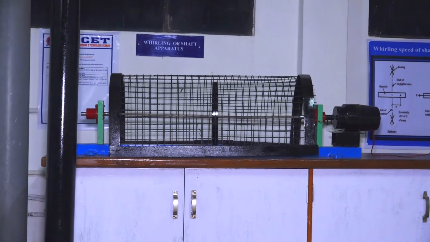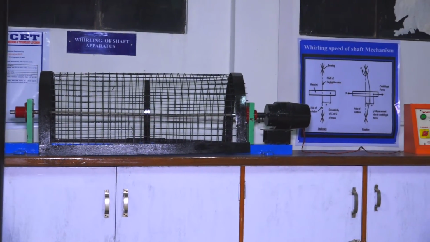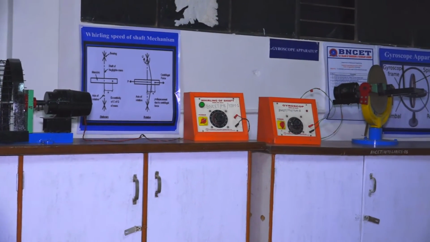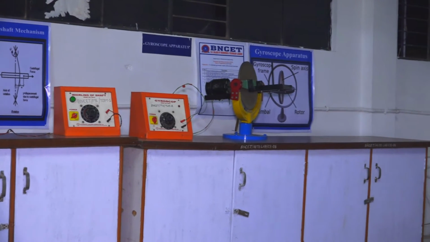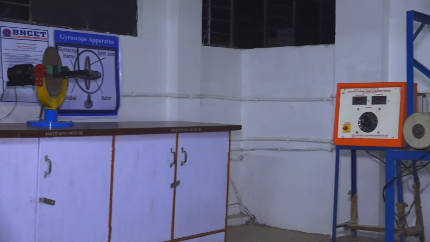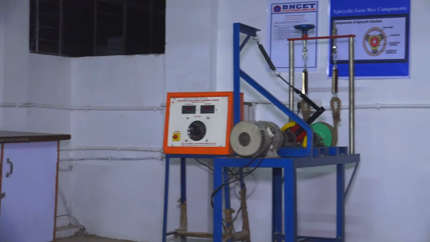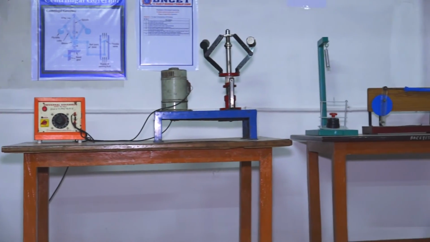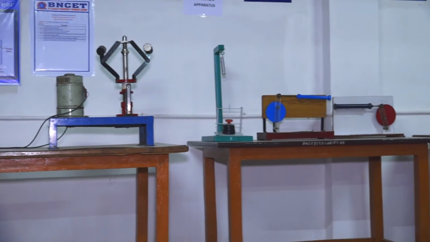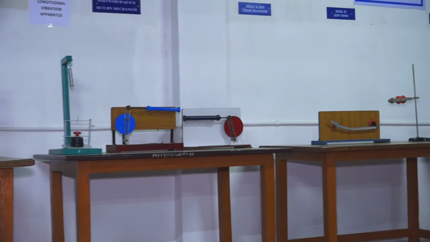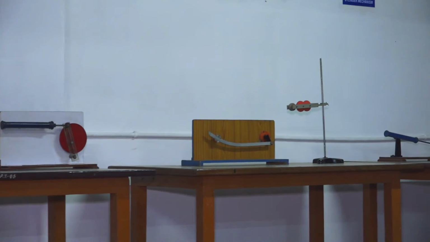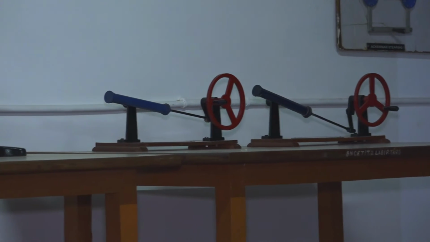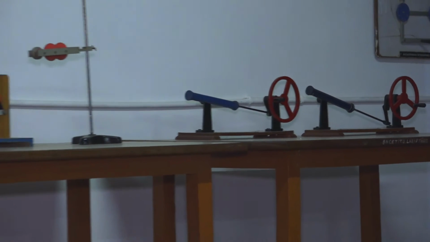This is theory of machine lab where the various experiments are shown here like whirling shaft apparatus, gyroscopic apparatus, epicyclic gear train, universal governor apparatus, longitudinal vibration apparatus, single slider crank mechanism, model of gear trains, oscillating cylinder mechanism, reciprocating engine mechanism and various inversion of 4-bar mechanism.